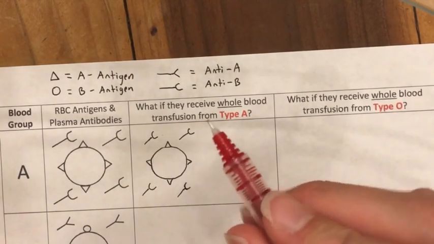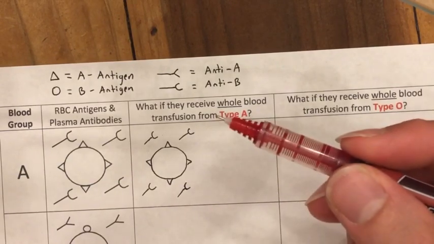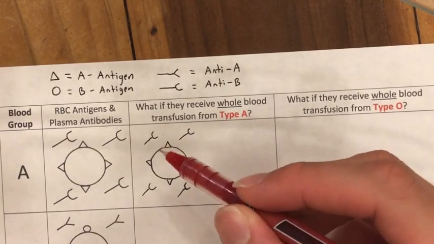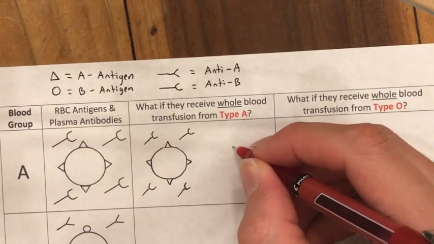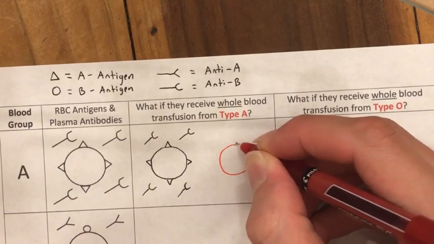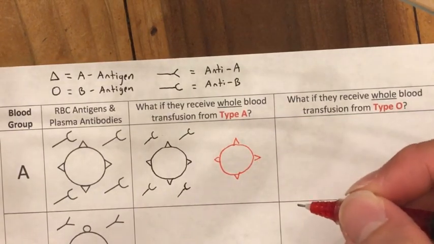So I'm going to use a red pen to distinguish the donor in red versus the recipient in black. All right, so somebody with type A blood is going to be donating red blood cells with A antigens.